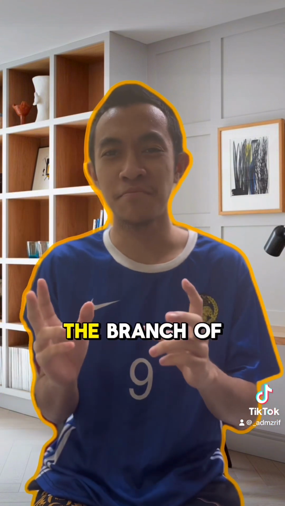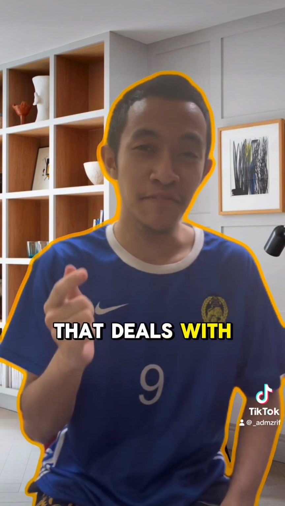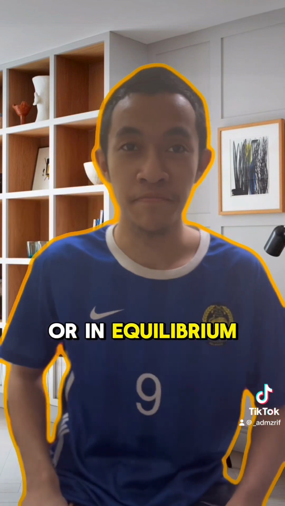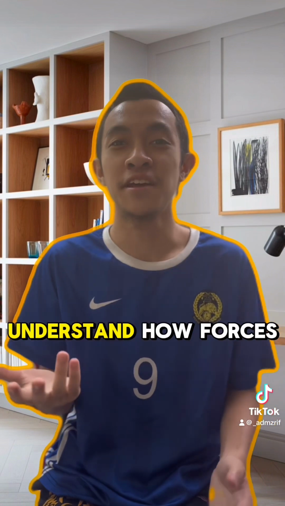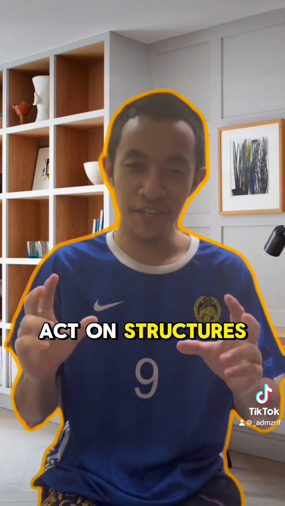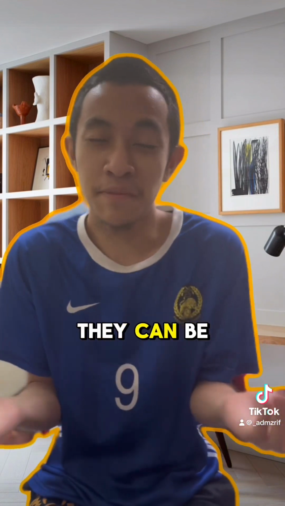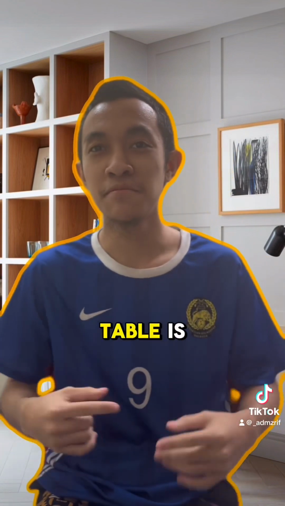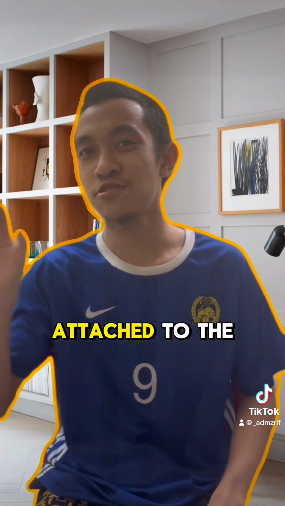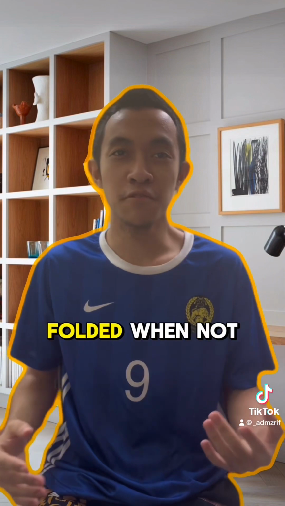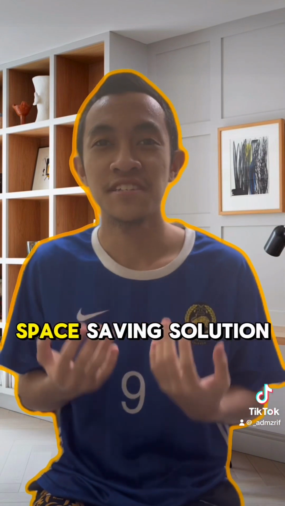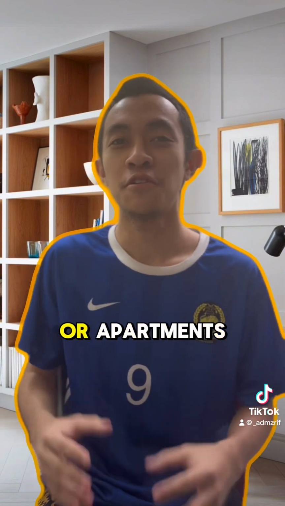Statics is the branch of physics that deals with the analysis of objects at rest or in equilibrium. It helps us understand how forces act on structures and how they can be balanced. So now let's take a look at our wall-mounted folding table, right here. This type of table is designed to be attached to the wall and can be folded when not in use. It is a convenient space-saving solution for small rooms or apartments.